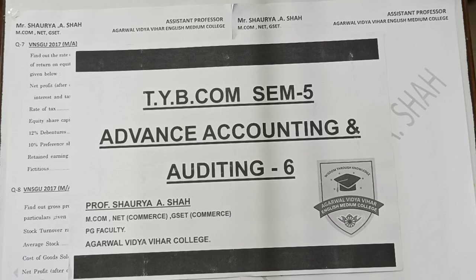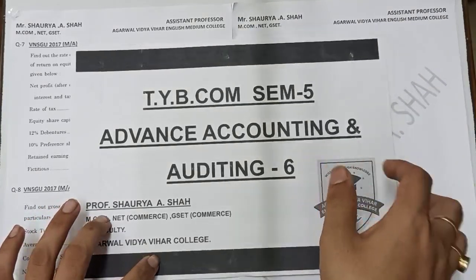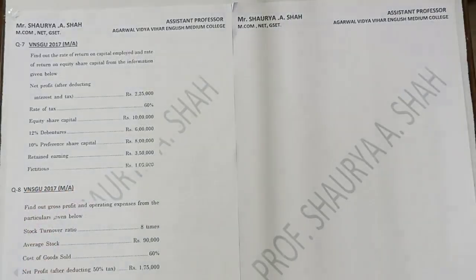Dear students, we solved around 6 to 7 short sums in the last lecture. I suppose now everyone is clear with the formulas of ratio analysis. Fine. Moving ahead, today we'll be solving two university short sums of VNSU 2017 and one long sum of VNSU 2017. I have already provided the sums in the Google Classroom, so you can see the questions from there, and also I'll be showing you the question here. Simultaneously we will be solving the sums. I suppose it is clear to each and every student.